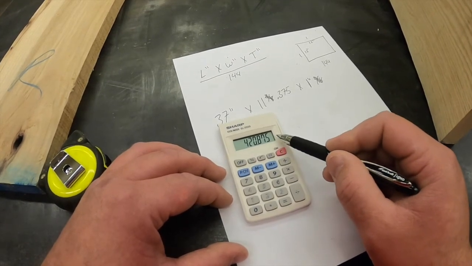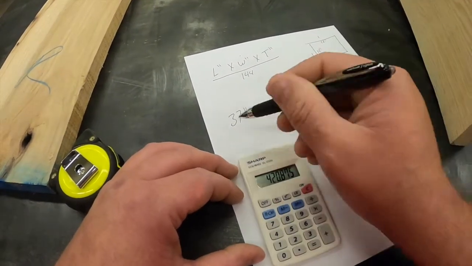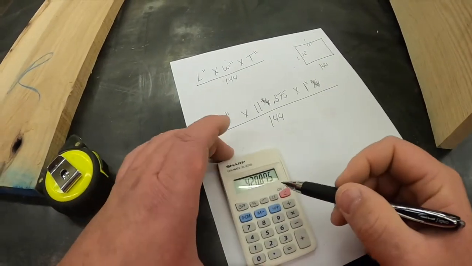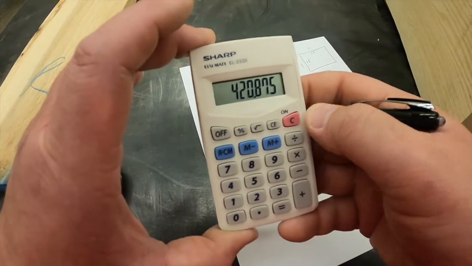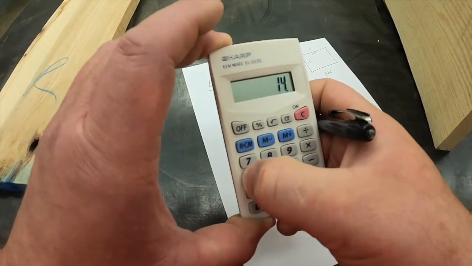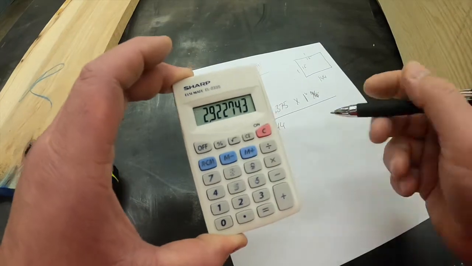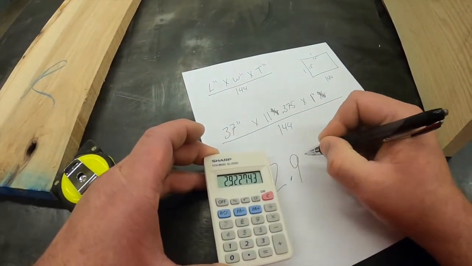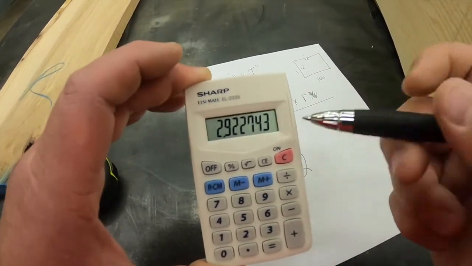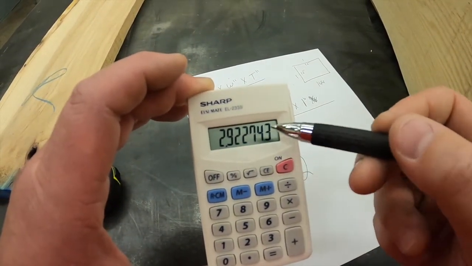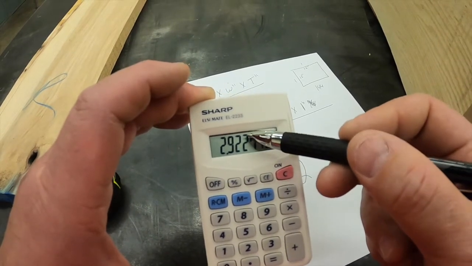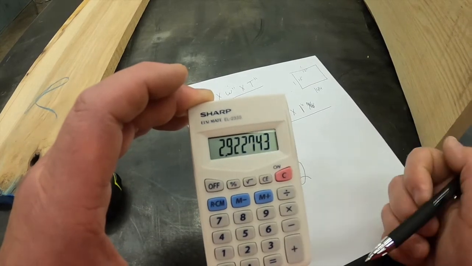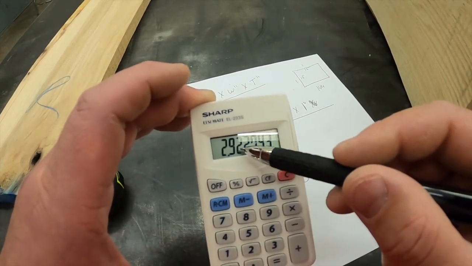Now we're going to take that number and divide it by 144. So I've got that number in the calculator, and we're going to divide by 144, and this would be our answer. So this board that we just looked at has 2.92 board feet. Typically we do our standard measurement of rounding. If we're doing 2 decimal places, the digit after is a 2, so it's going to leave the 2 in front of it alone. So 2.92.